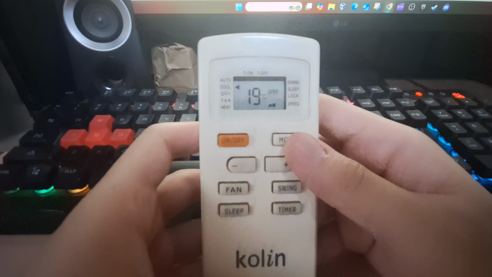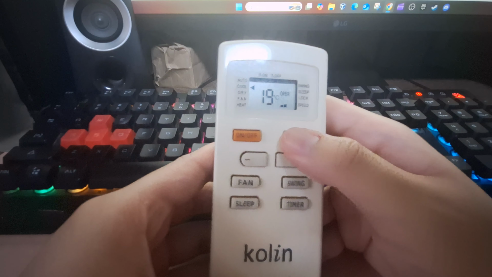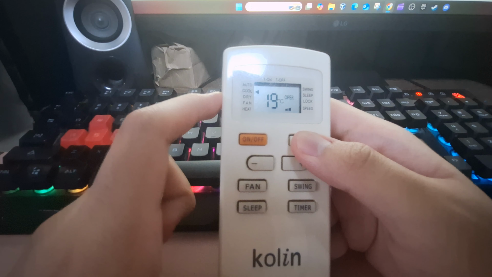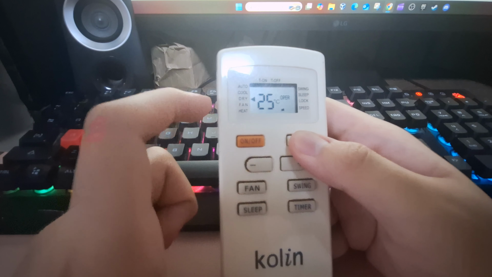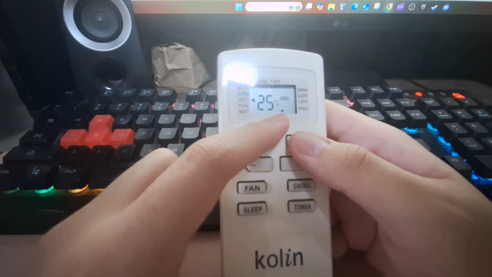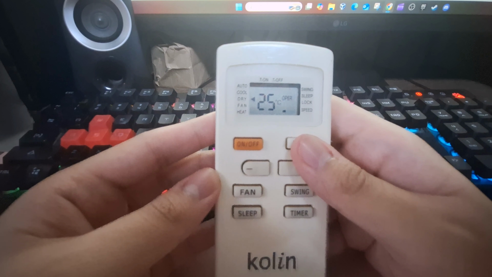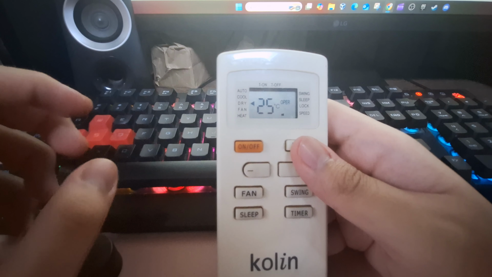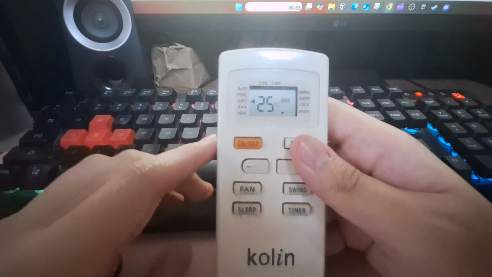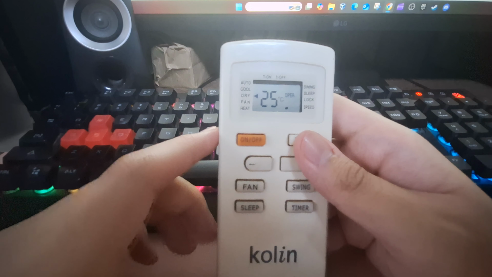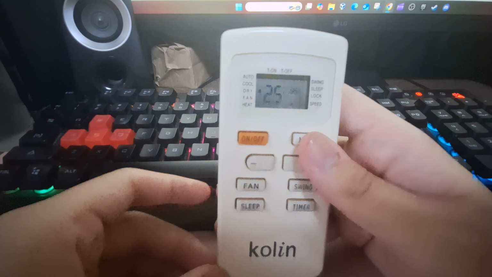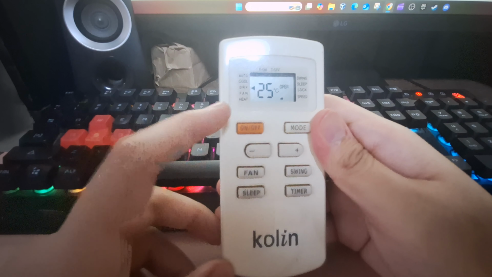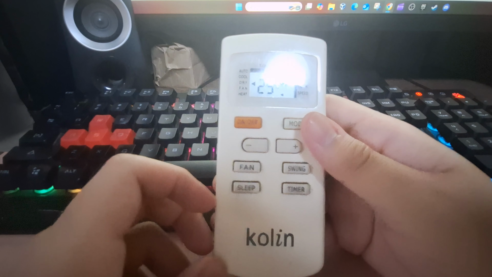The next step is the mode. You can see it's in cool mode. If you click, the next function is dry mode. Dry mode is basically a dehumidifier, which is commonly used during the humid, rainy season to prevent any moisture in your room or your home. So that's the function of the dry mode.